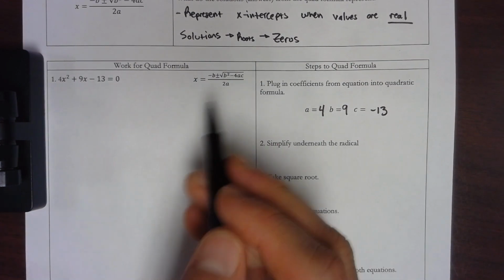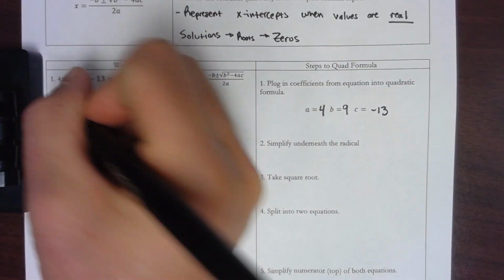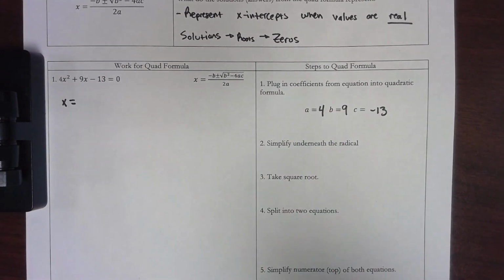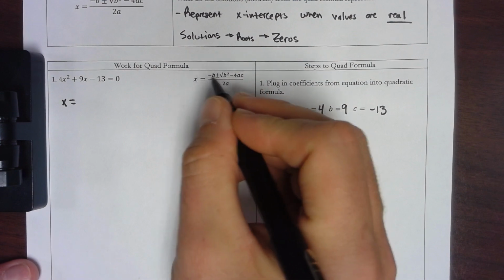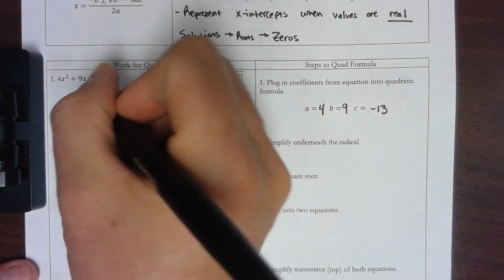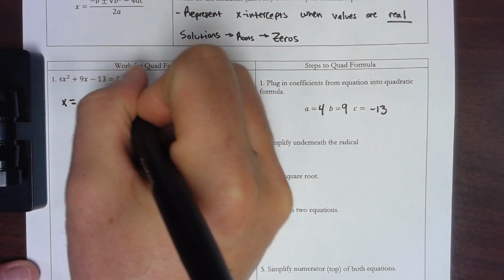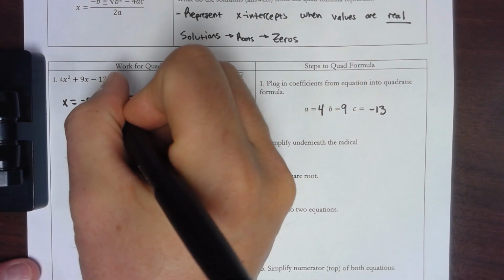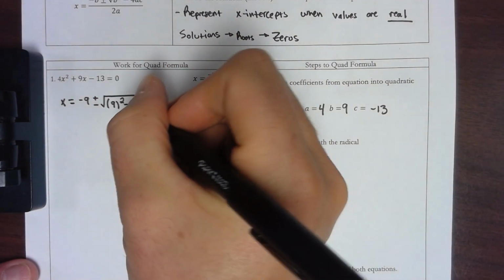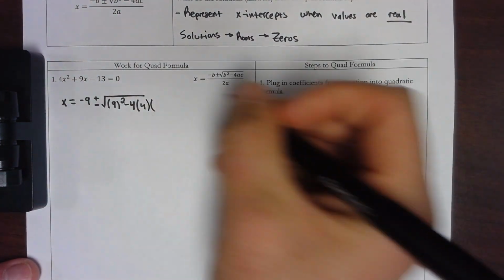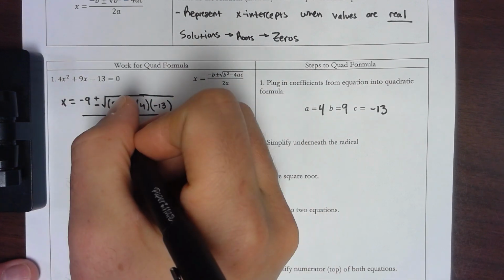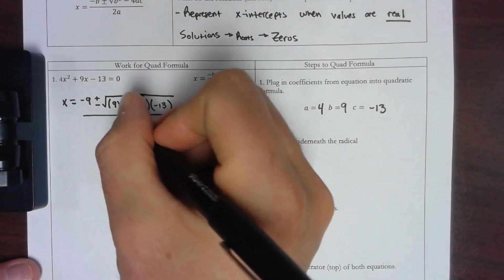And so using the formula, we're going to say that x equals, or our x values, which again could be x-intercepts if they're real. If not, we would just consider them zeros. Negative b, so that means the opposite number from our b value, so negative 9, plus or minus the square root of b squared, so 9 squared, minus 4, times a, which is 4, times c, which is negative 13. And all of that being divided by 2a, where a is 4.